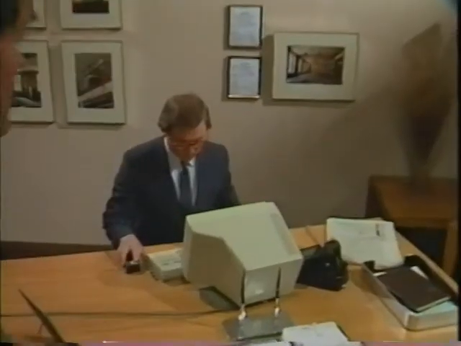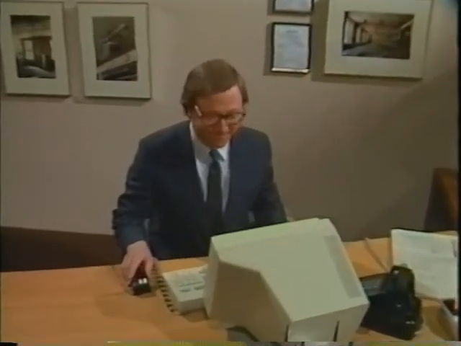Visi On simplifies your working life and makes you more productive. To explore this new world of productivity, just open a window.